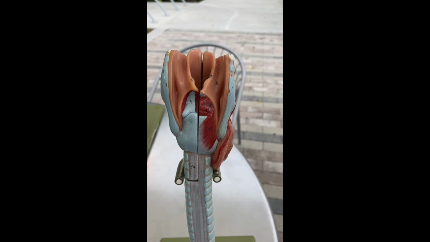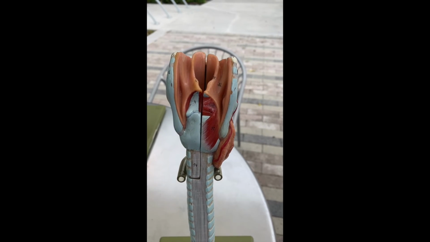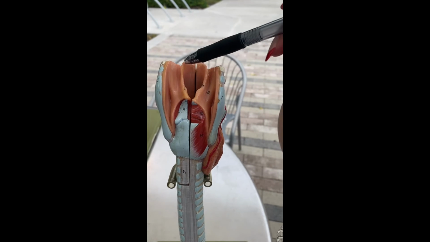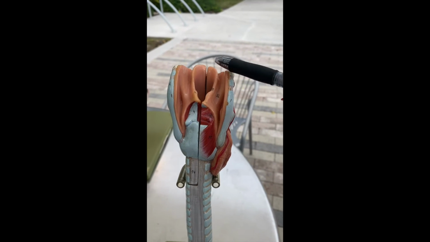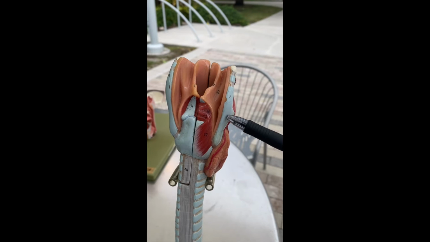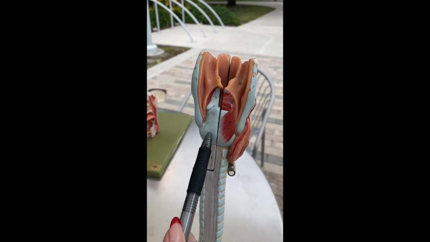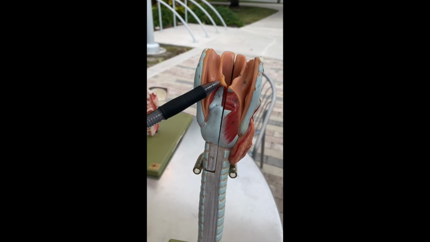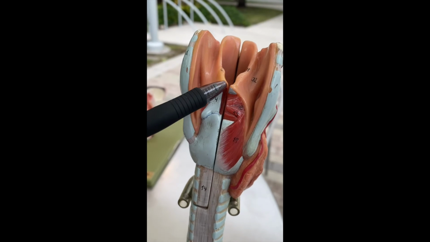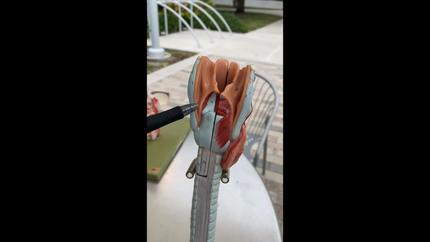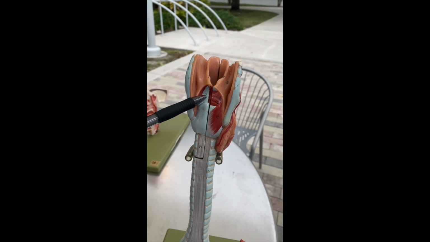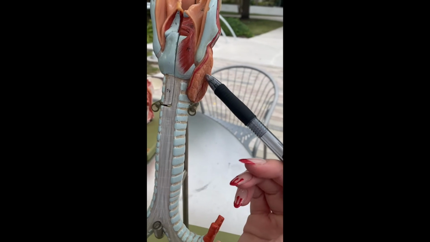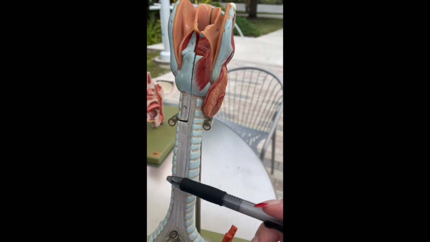So now we're looking at the posterior part of the larynx. This right over here, the top, is the epiglottis. Then this right here, we had talked about that it was the thyroid cartilage, the cricoid cartilage, and then number 5, this little piece right here, is called the corniculate cartilage, and number 4 is called the arytenoid cartilage. Right over here, we have the thyroid gland and the trachea.